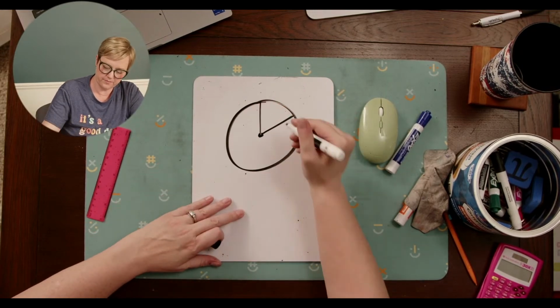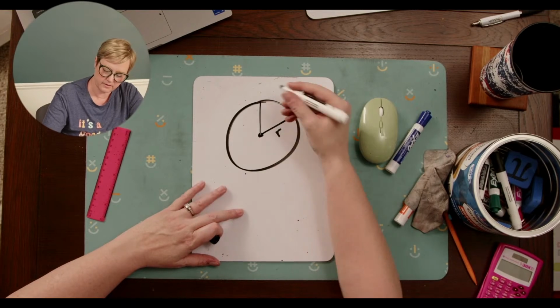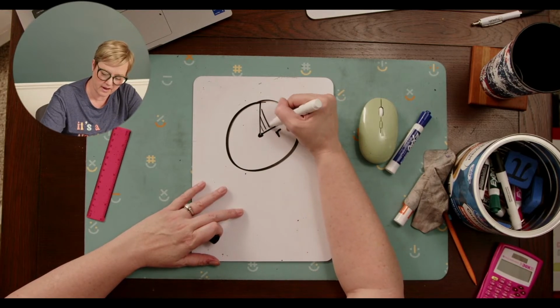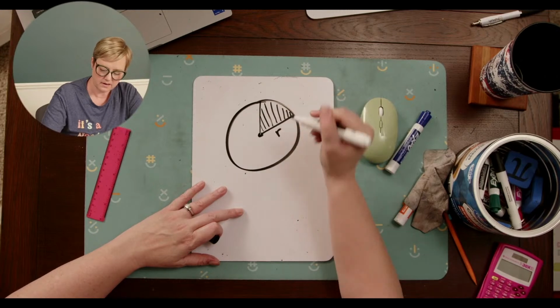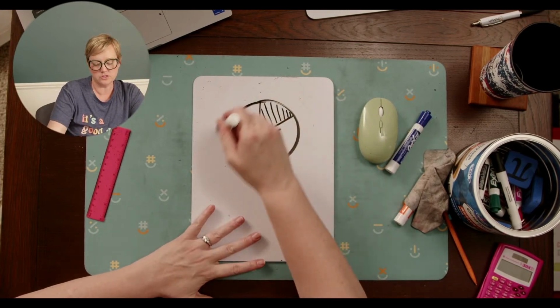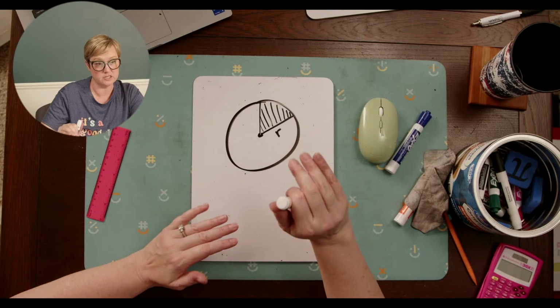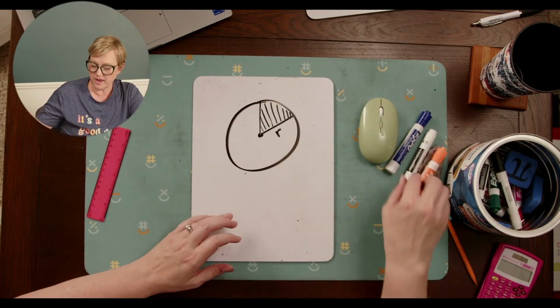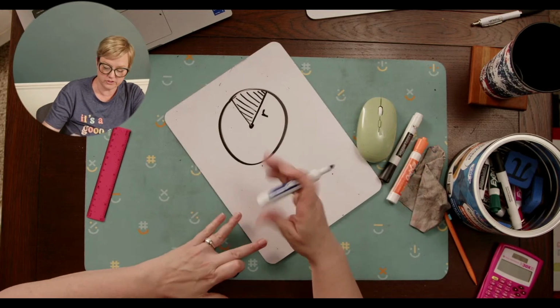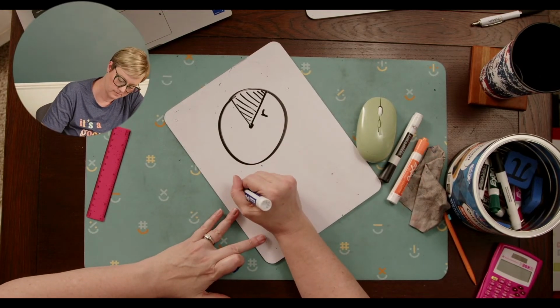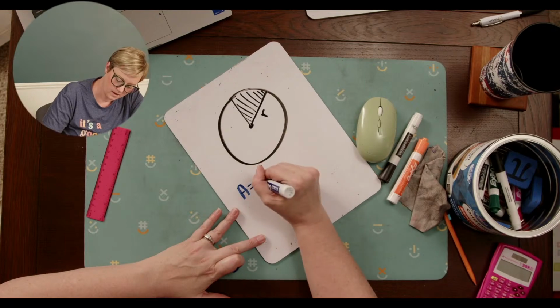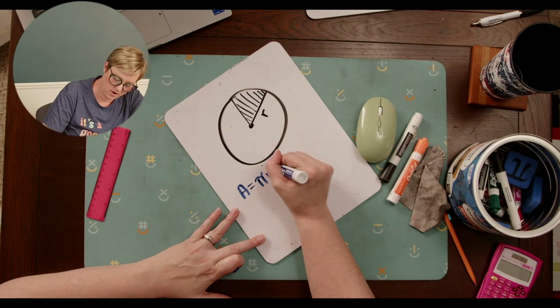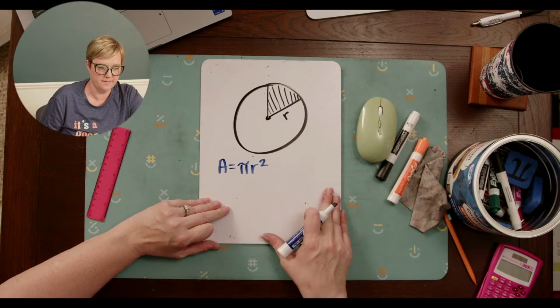So if this is your radius, and you're just trying to find this area here, the whole circle, if you're talking about degrees, is 360, right? So the area of a whole circle is pi r squared, okay?